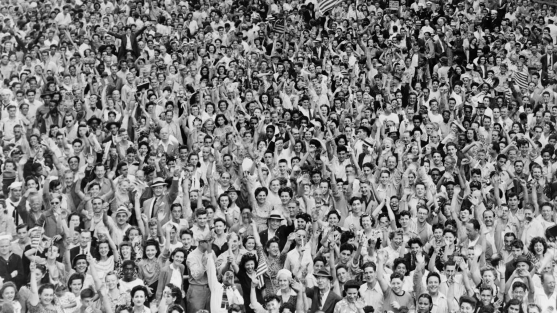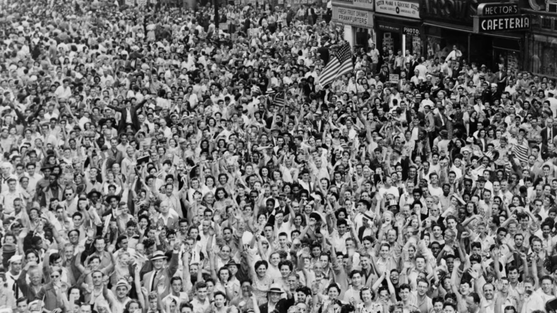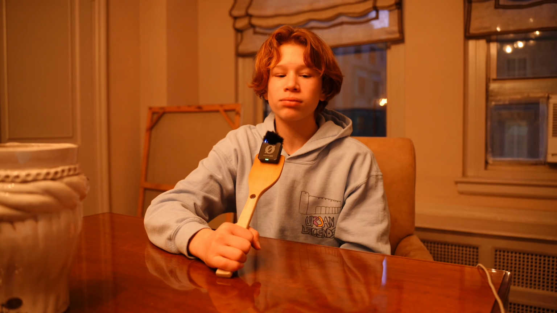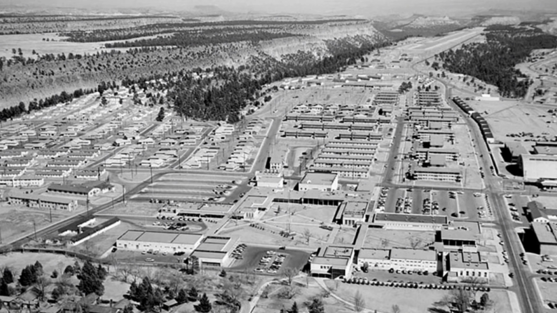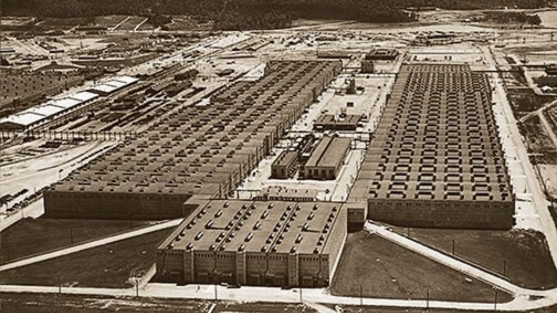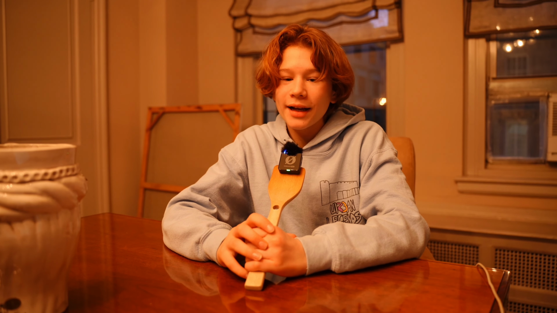Around 130,000 people were employed to help on the project, though few knew what was really happening. These employees worked in three primary places: Hanford, Washington, Los Alamos, New Mexico, and Oak Ridge, Tennessee. On July 16, 1945, the first test of the atomic bomb was completed, and the US had beaten the Nazis to it.